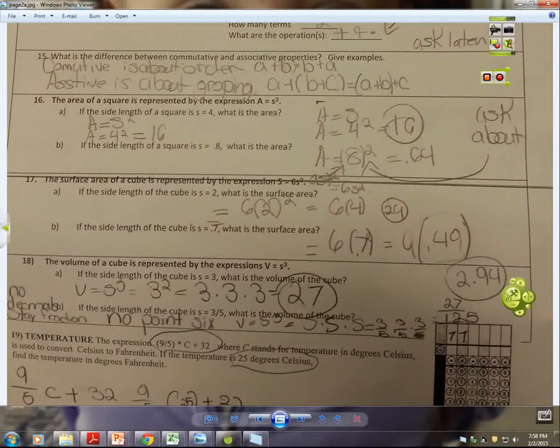15. What is the difference between commutative and associative properties? Give examples. Commutative is basically just the order. It doesn't change no matter what order you put it in.